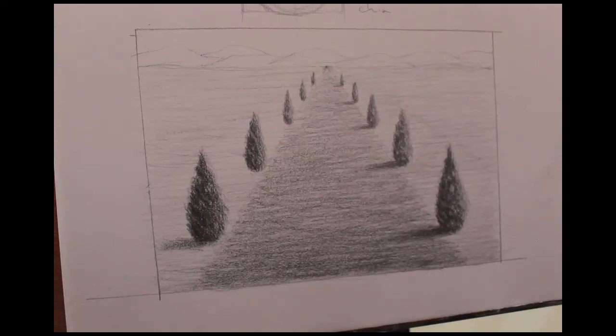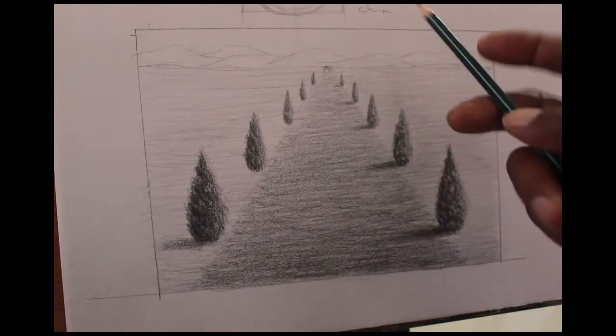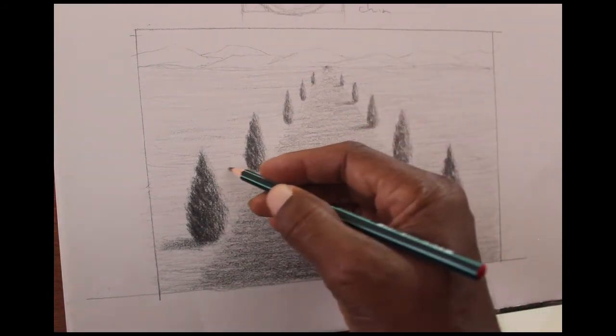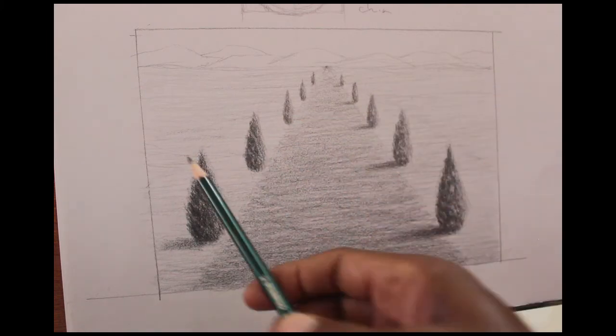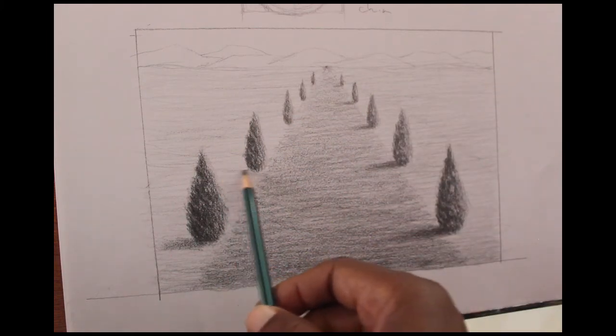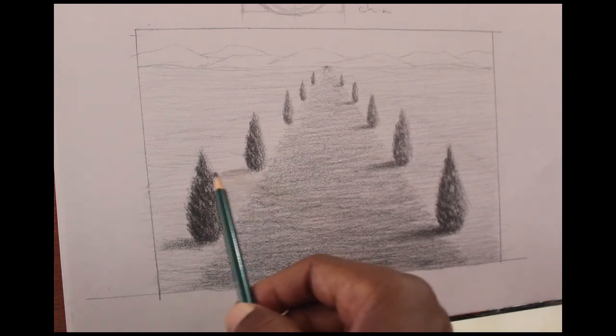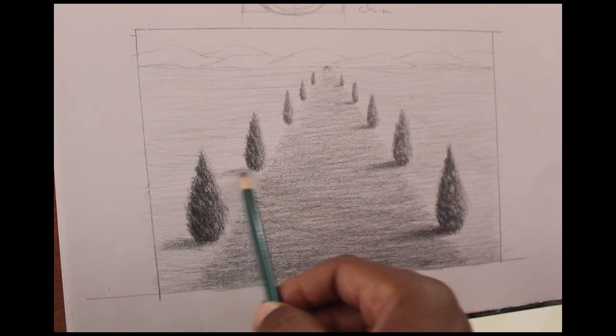Alright, so here we go again. This is just coming towards the end of this video. Putting on the shadows. Everything you have to remember, guys, have shadows. Anything that you do in reality, there is a shadow that is there.